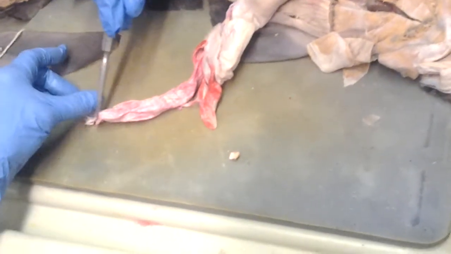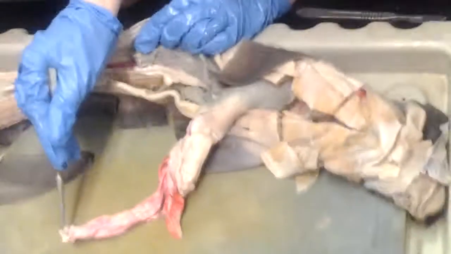Right. Now, the colon is this. That's the colon, yeah. You need to know that the intestine is divided into three parts. Yeah, three parts. Duodenum. Where's the third part? The duodenum is the beginning of it. The spiral valve is the middle, and then the end of it is the colon.